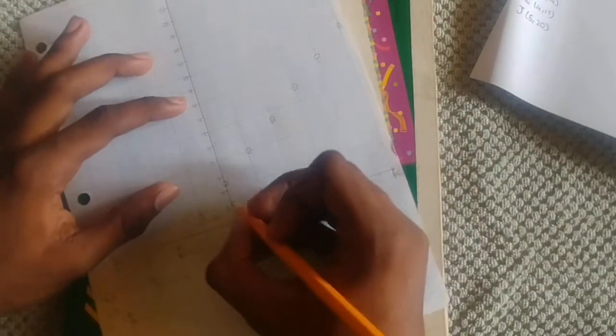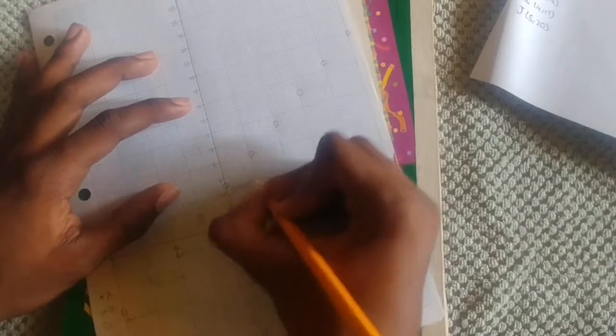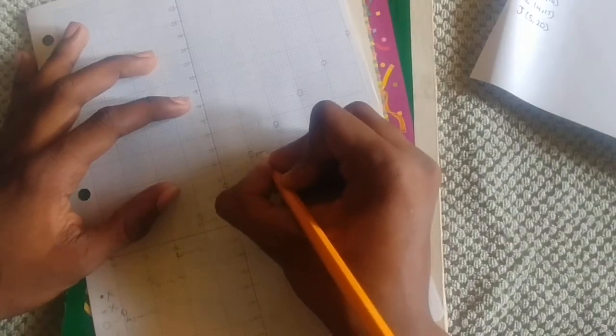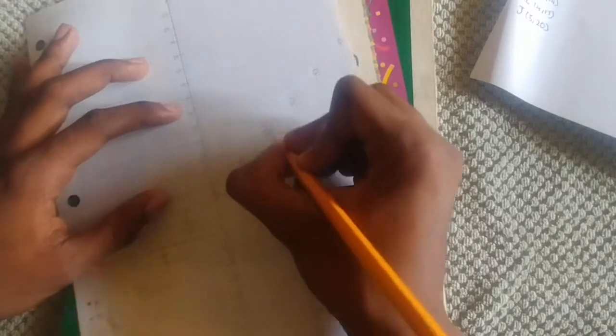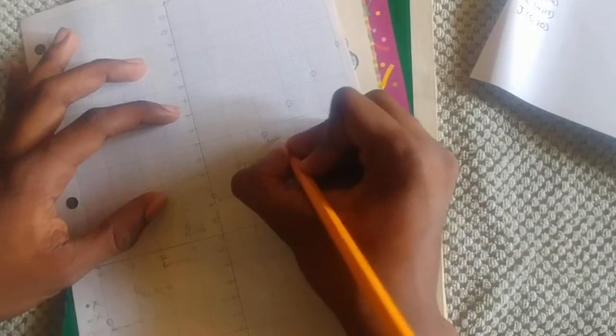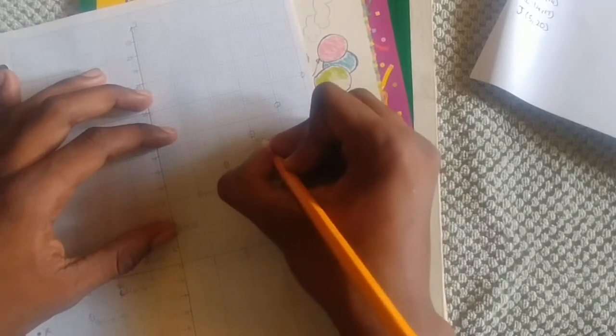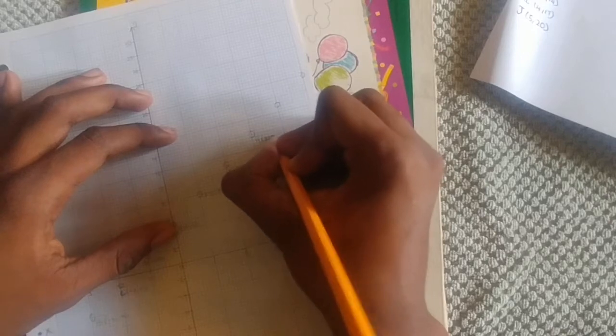So let me continue labeling. So this is E, 0, 5. This is F, 1, 8. This is G, that's 2, 11. This is H, which is 3, 14.